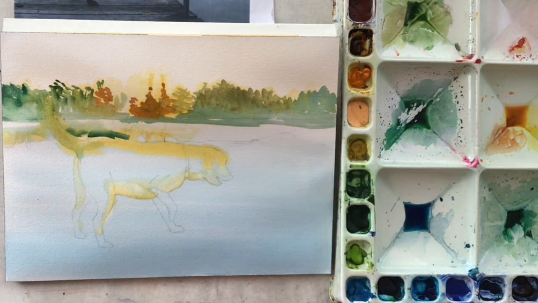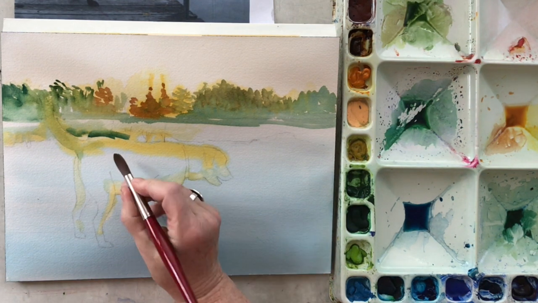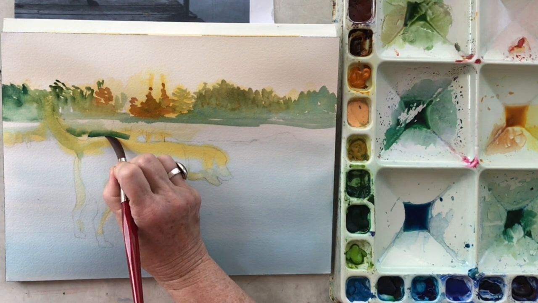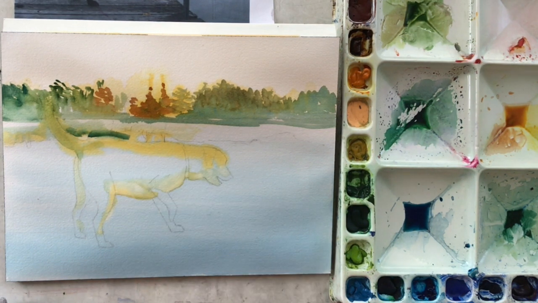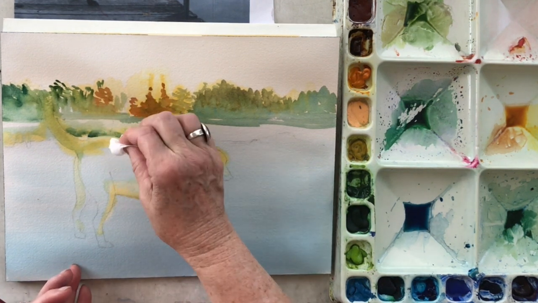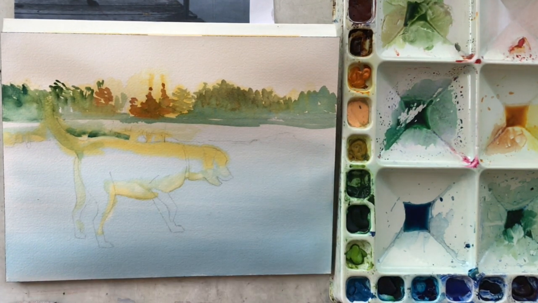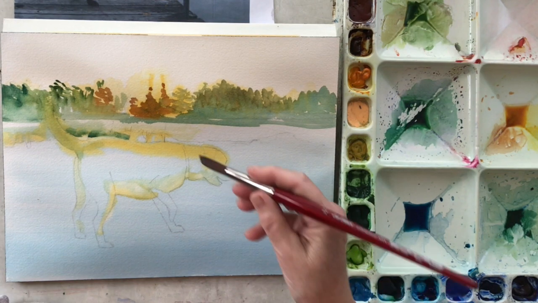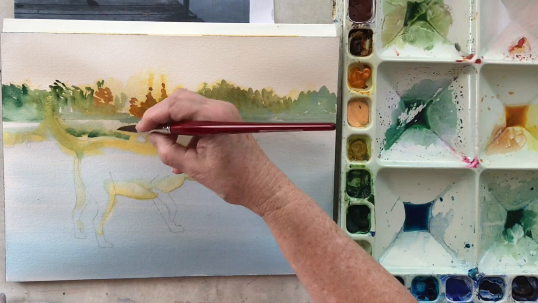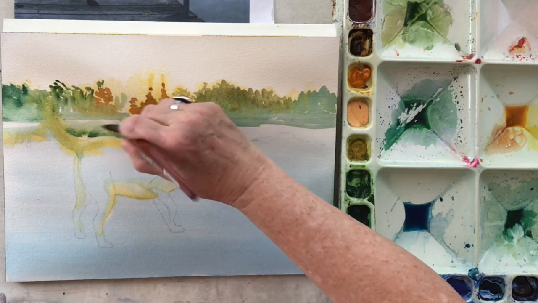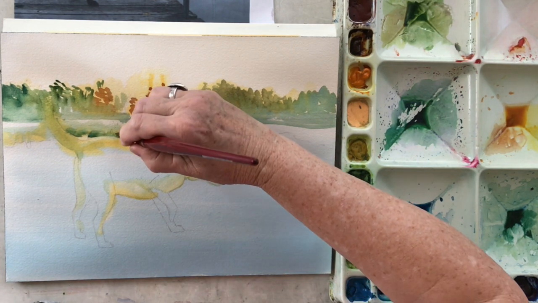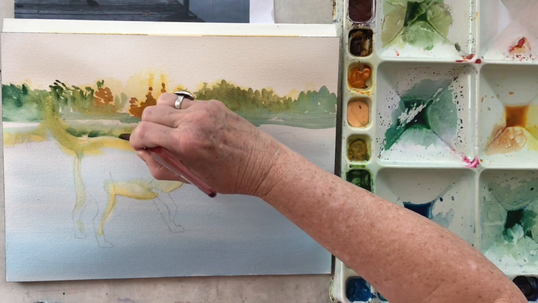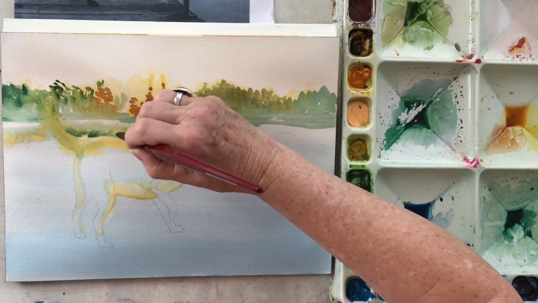But I do want a hard line on the edge of his back here, and I just did a mark that I don't like because it cut into what should be his back. Come in with a clean tissue just to pick that up and clean that up. Okay. I have a feeling I should stop now because I'm starting to do some things that I think I shouldn't do, like get green paint right there. That should be clear water there.